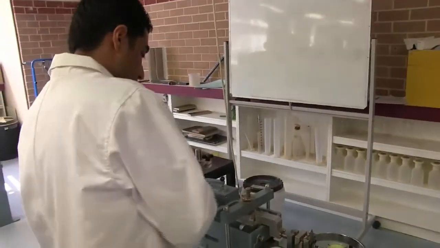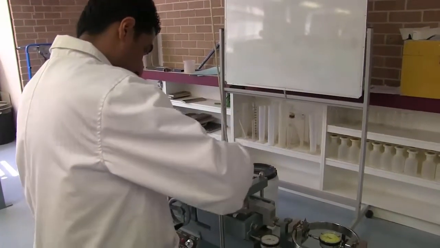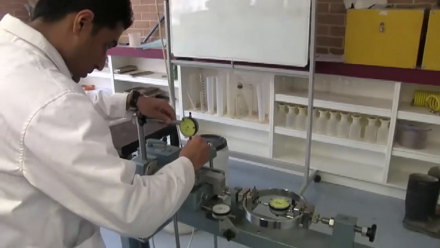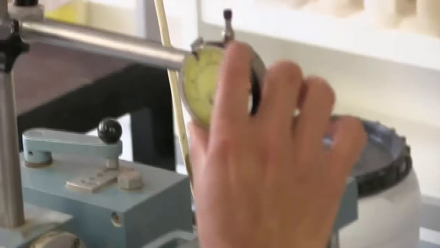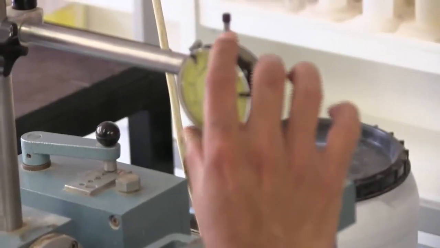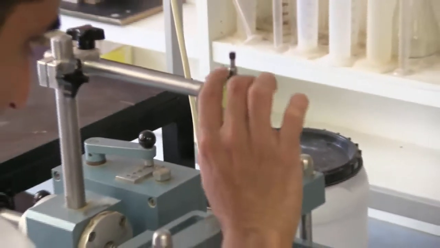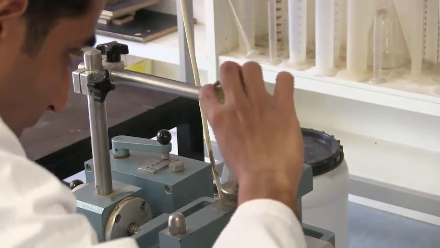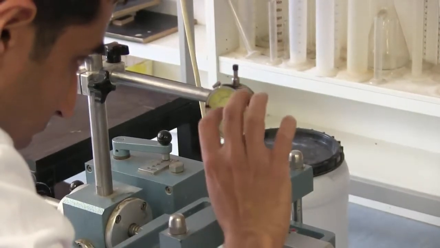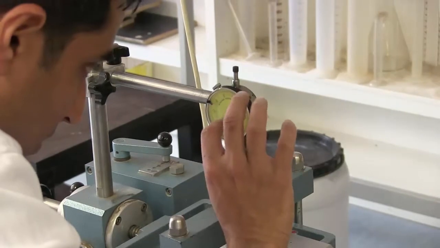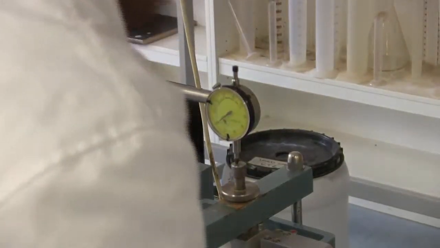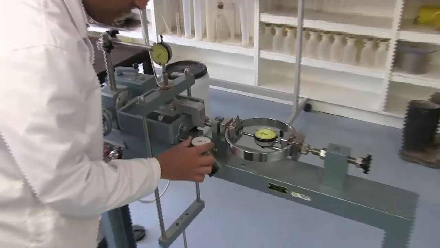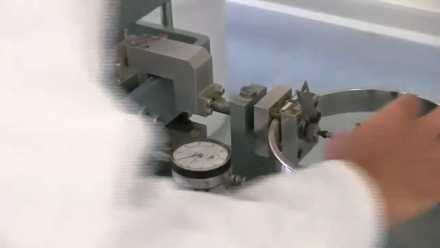Bring the vertical gauge back and place it on top of the loading gauge here, and turn the dial and make sure the first reading is set to 0. This is your horizontal displacement gauge, and make sure that is also set to 0.